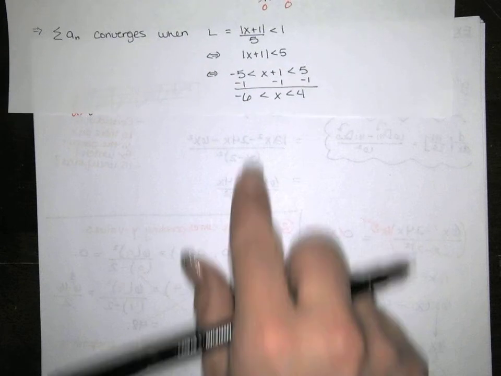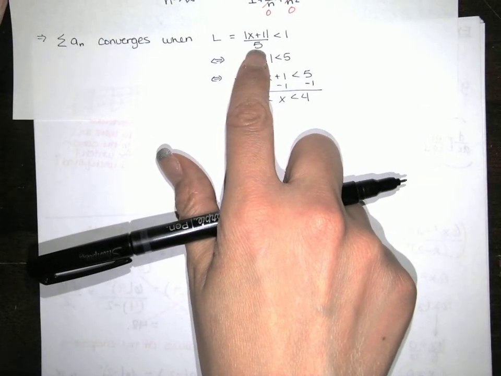Okay. So our series converges when the absolute value of L is less than 1, and it diverges when the absolute value of L is greater than 1.